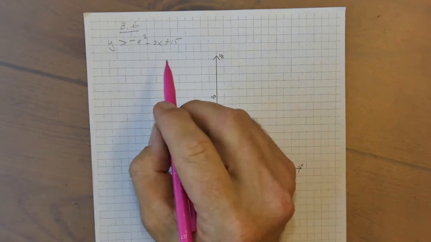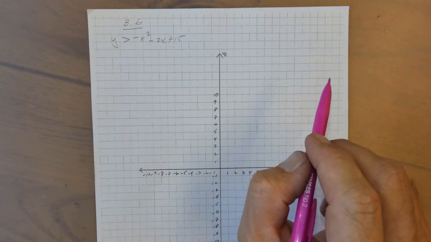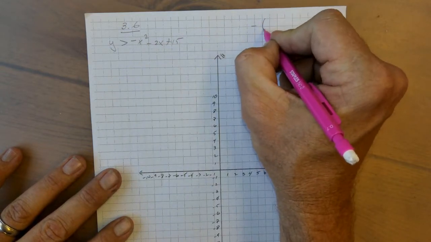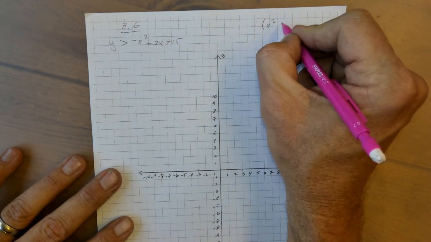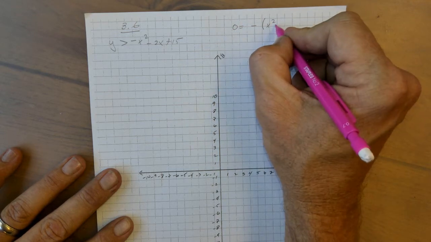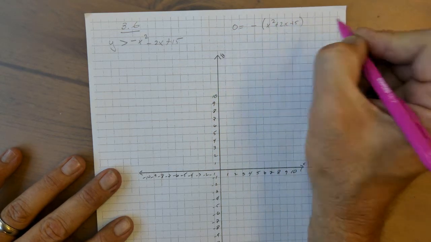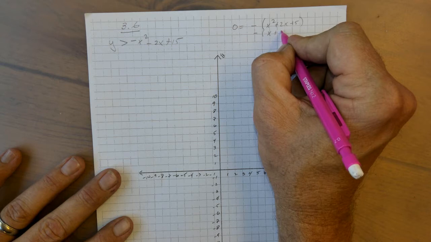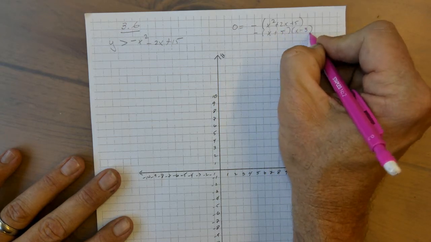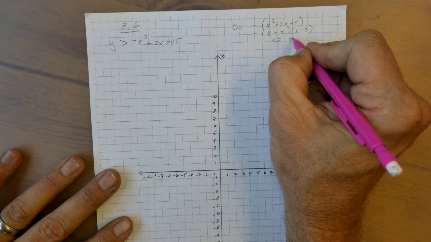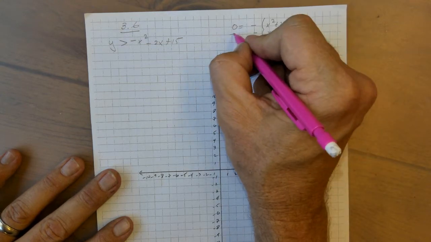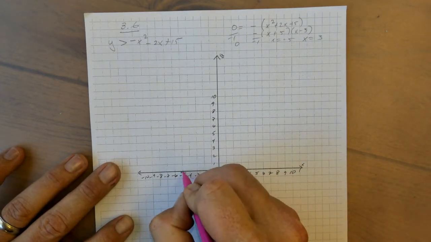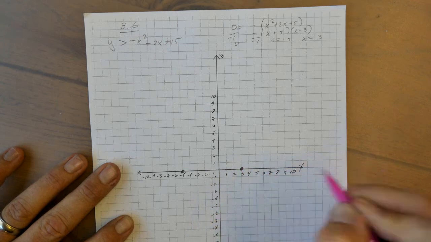Okay, so the first thing we want to do is to graph this. And there's a couple of ways to go about it. What I'm going to do is factor out a negative. I'm going to see if I can find x-intercepts here, almost as if this is an equation. So plus 2x minus 15. And so we end up with x plus 5 and x minus 3. And so x equals negative 5, x equals 3, right? We can divide both sides by negative 1, and we still end up with 0. So we know we have x-intercepts at negative 5 and at positive 3.